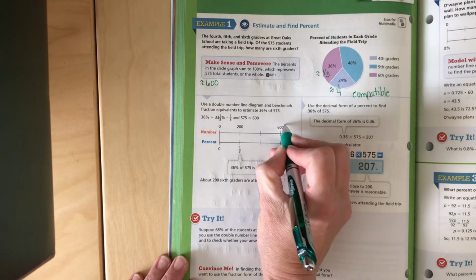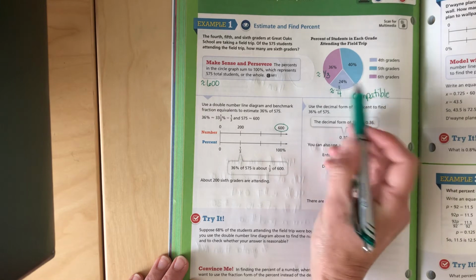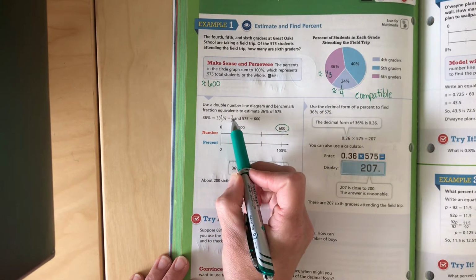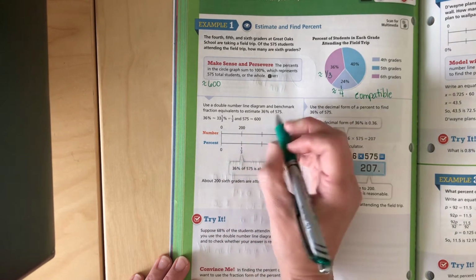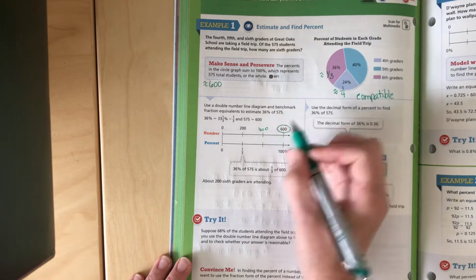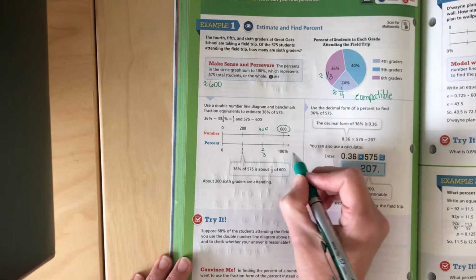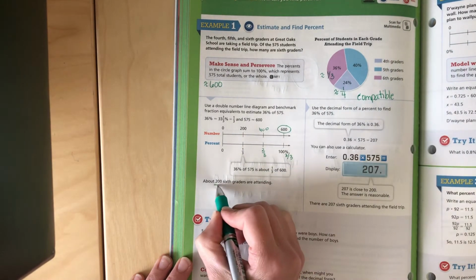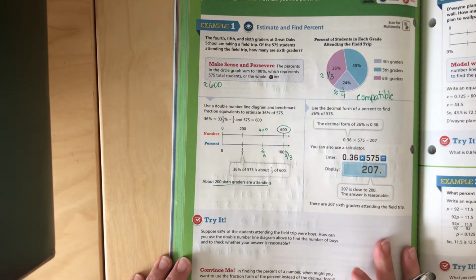When I'm estimating that there are 600 total students and that 1/3 of them are 6th graders, because 36% is approximately equal to 1/3, I can think, all right, 200 students, 400 students, 600 students is my whole, and that's 1/3, 2/3, or 3/3, or 100%. So about 200 6th graders, or 1/3 of the total, are attending the trip.